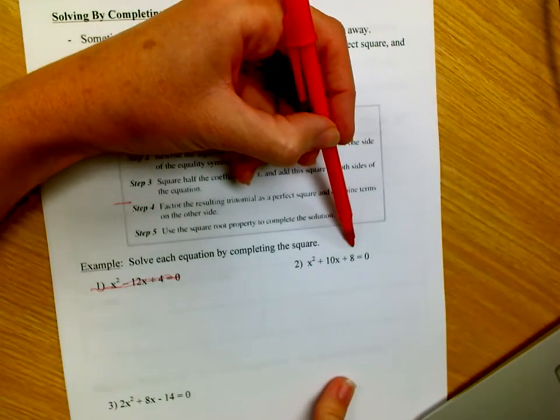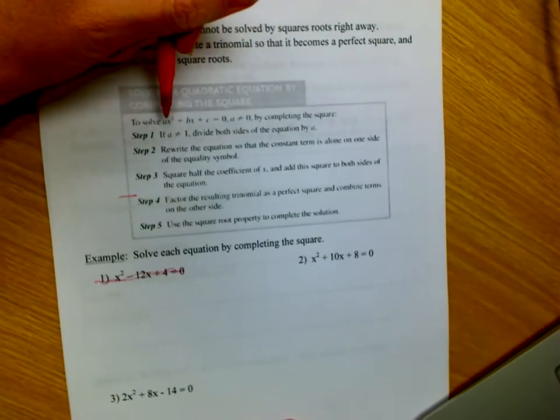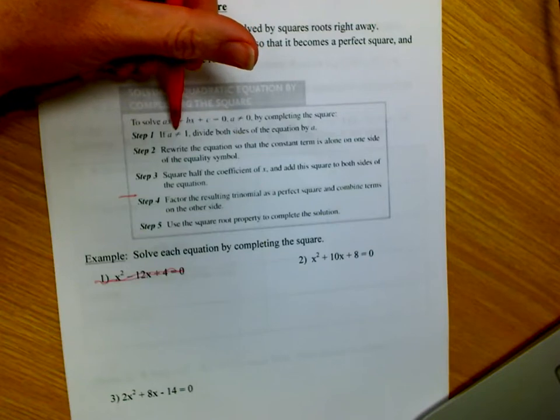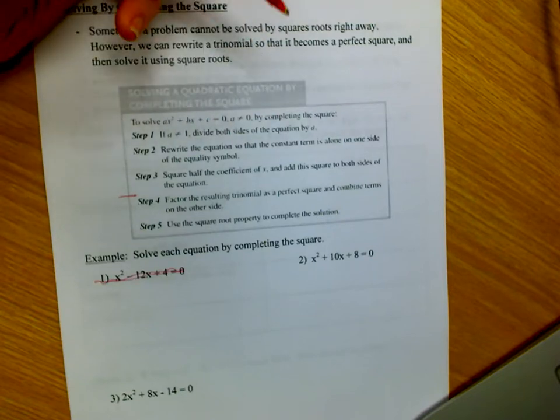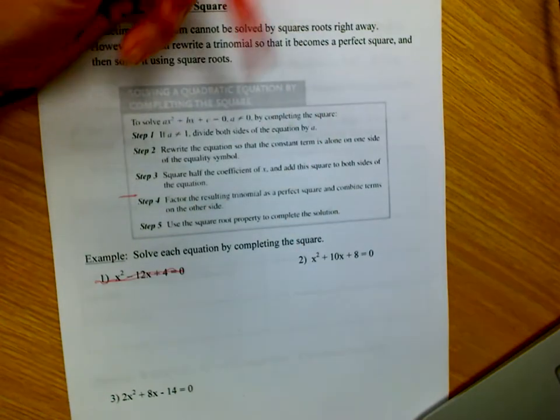Well, right away I noticed that 8 is not a perfect square. So this is not one of those perfect square trinomials as it's written. So I'm going to go through this method. Step 1 says if a is not equal to 1, divide both sides of the equation by a. Okay? Well, in my case, my a is a 1, so I don't need to do that step.